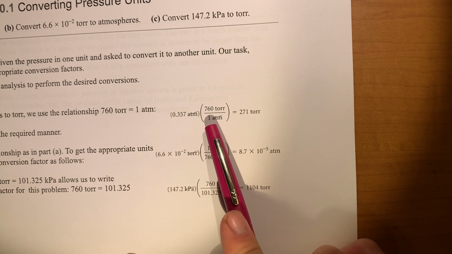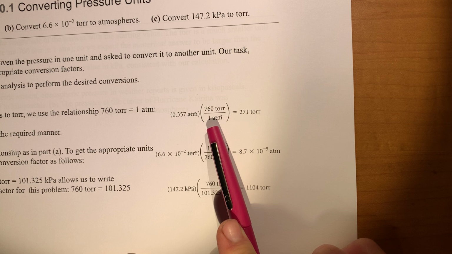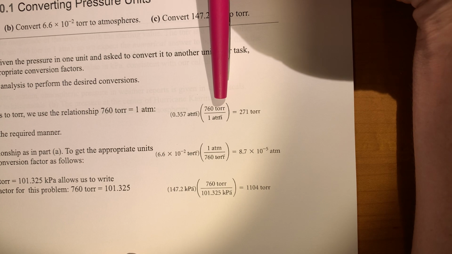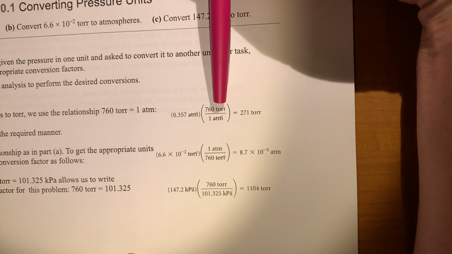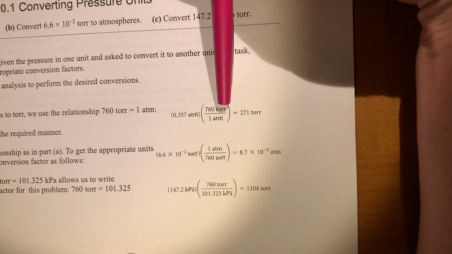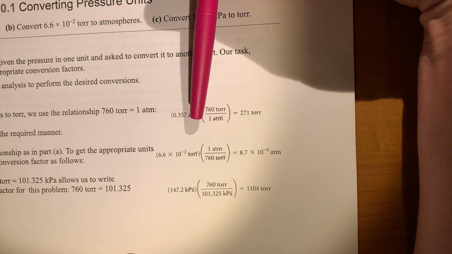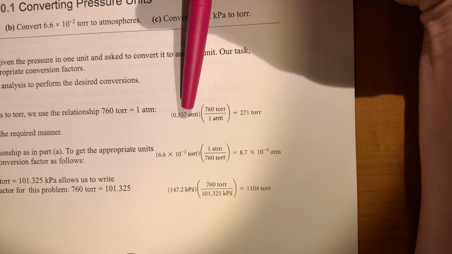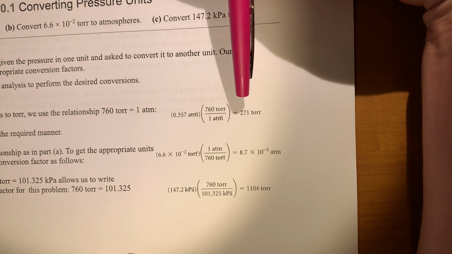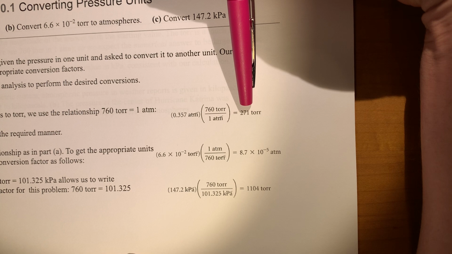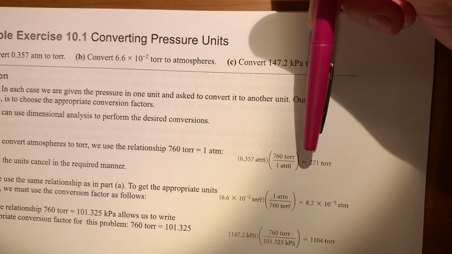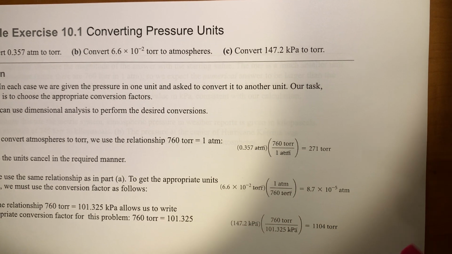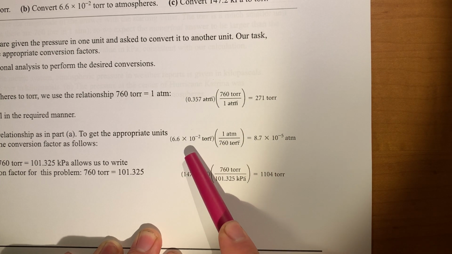We then use the conversion factors from the previous slide to help us transition from atmospheres to torr. So the conversion factor is 760 torr is equal to 1 atmosphere. And since our answer needs to be in torr, that 760 torr goes on top, atmosphere goes on bottom. Atmosphere labels can cancel out, leaving us with the label of torr. So we take 0.357, multiply by 760 to get 271 torr. That's it. That's it for that question. Next, convert 6.6 times 10 to the negative second torr to atmospheres. Same process. Write down what you're given.